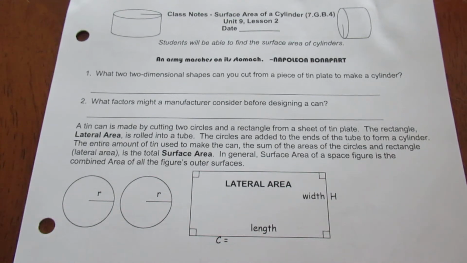All right, MSM2, today we are talking about surface area of a cylinder. Students will be able to find the surface area of cylinders. There's a quote here, an army marches on its stomach. In this unit, we are going to talk about tin cans, or if you think about like a Campbell's soup can or a can of vegetables, that's sort of the reference that we're thinking of.